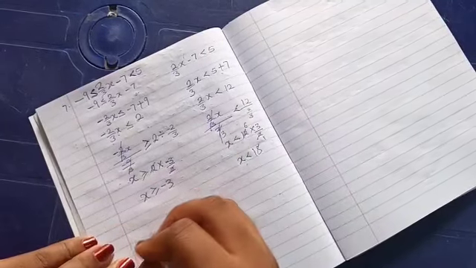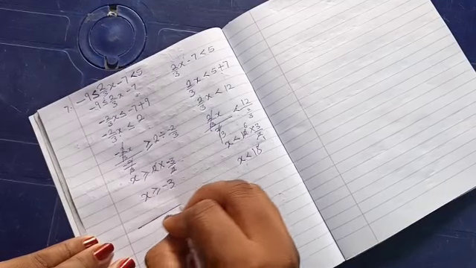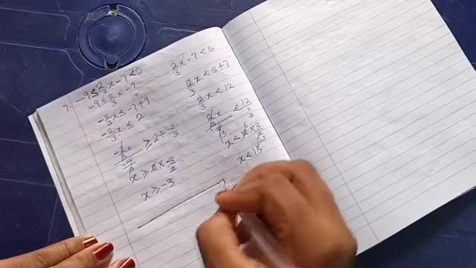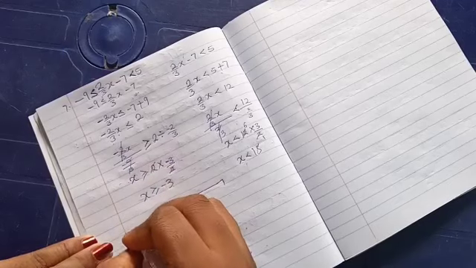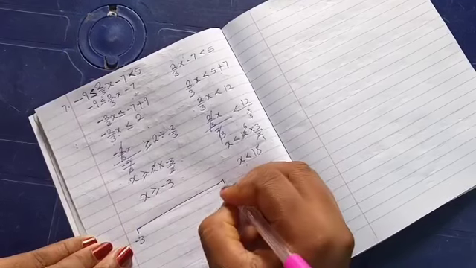So we can now represent this on a number line. And let's look at our boundary or our values. What we have at this edge is what? Minus 3, and what we have here is 18.